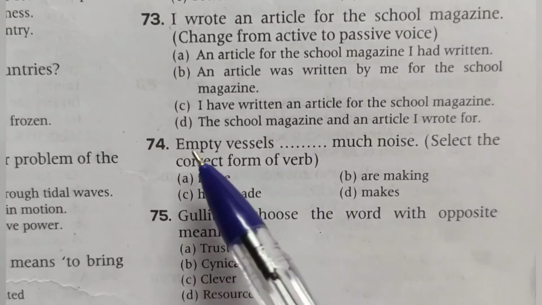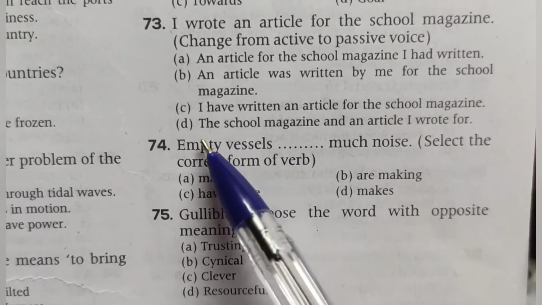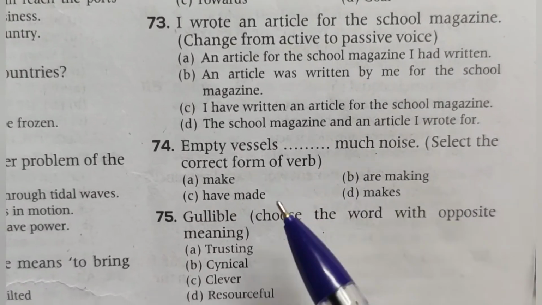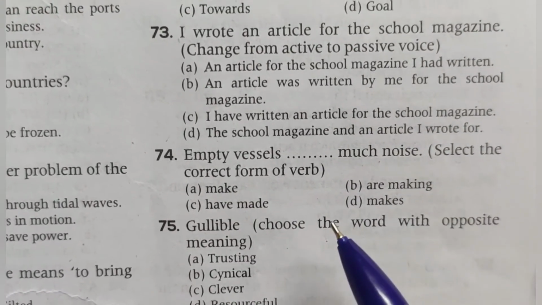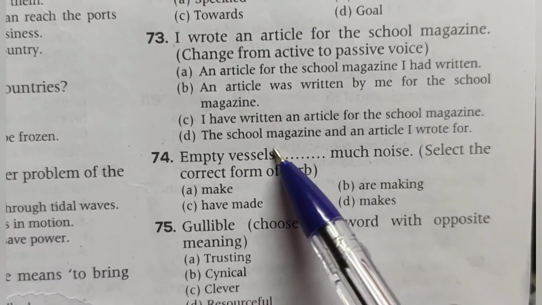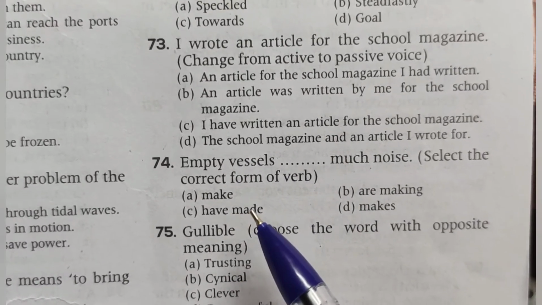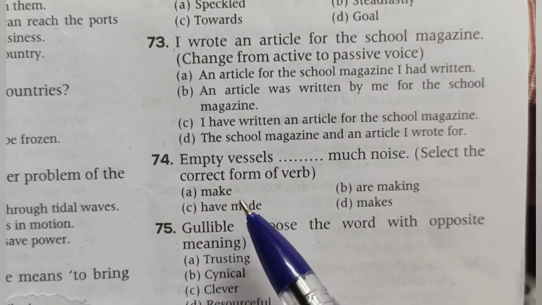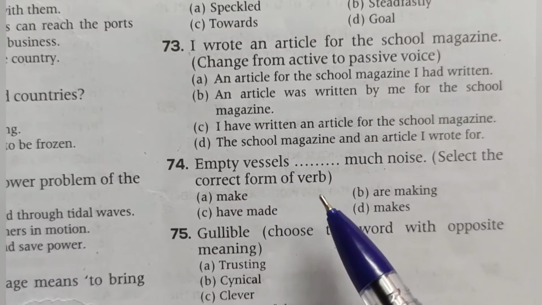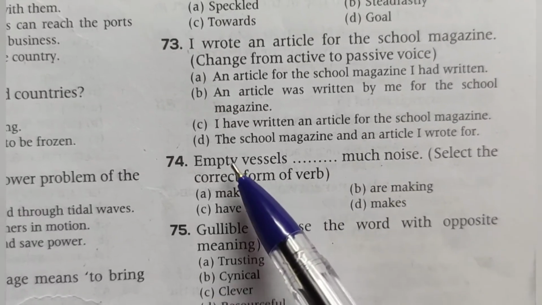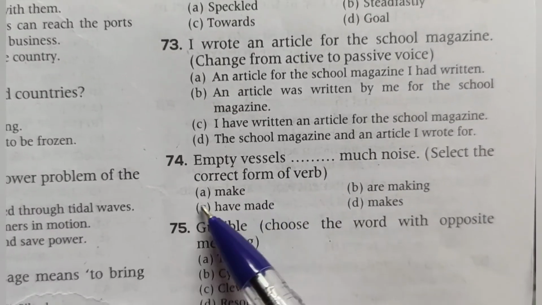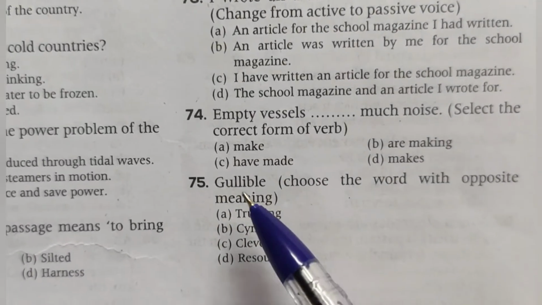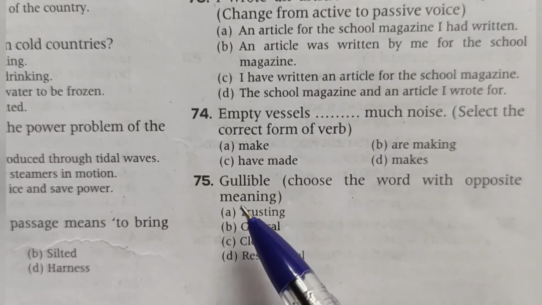74. Empty vessels, this is plural. Empty vessels dash much noise. This is a proverb. Proverbs are usually written in simple present tense. Look at the subject. It is plural. So we have to write simple present plural form of the verb. We write only the verb. No S is added to the verb. Empty vessels make. Option A. Make much noise.